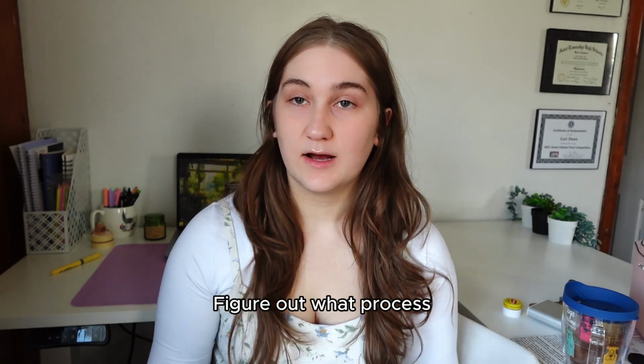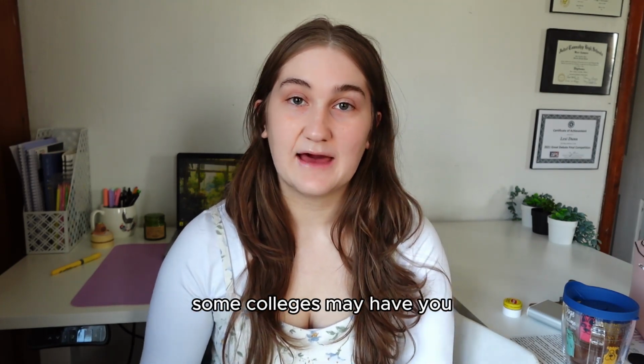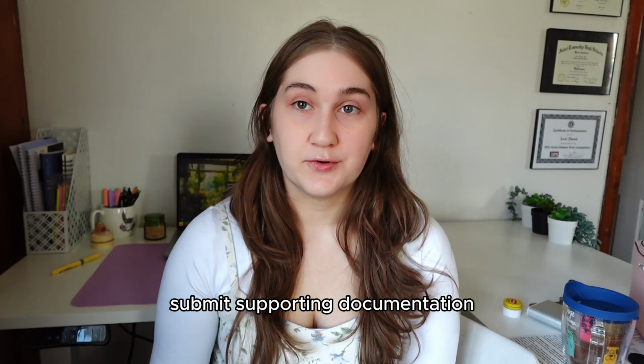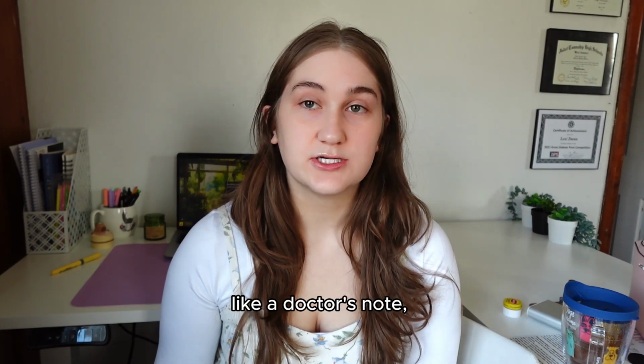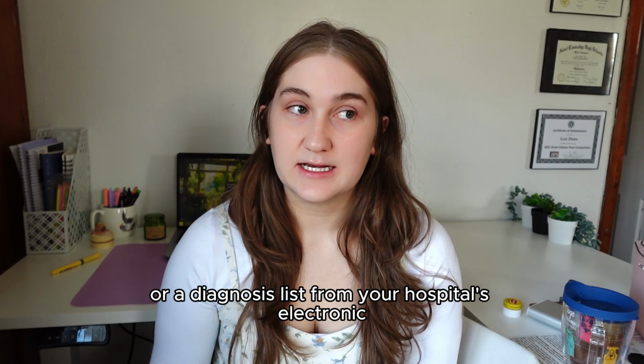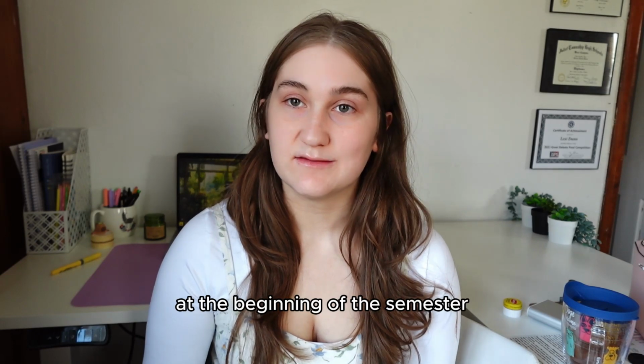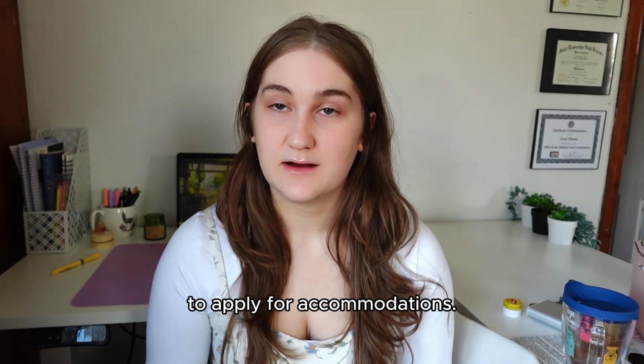Figure out what process they go through to get these accommodations sorted. Some colleges may have you submit supporting documentation like a doctor's note or a diagnoses list from your hospital's electronic medical record. Now, don't just go in there once at the beginning of the semester to apply for accommodations.